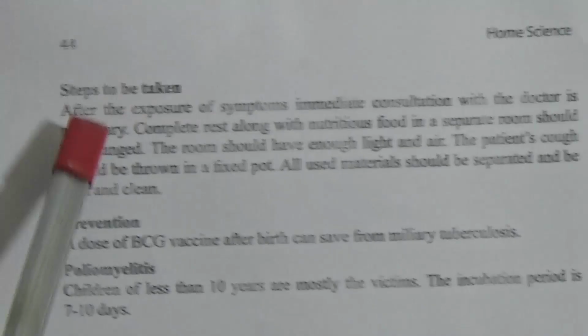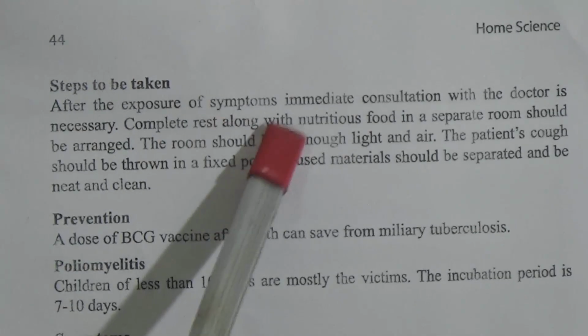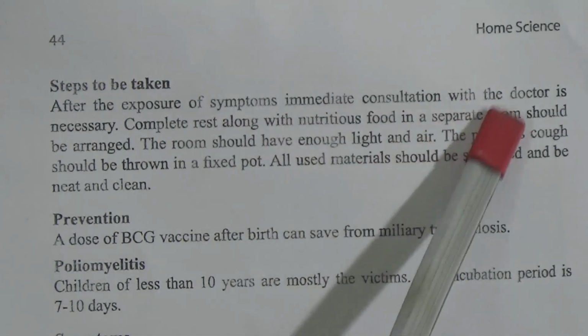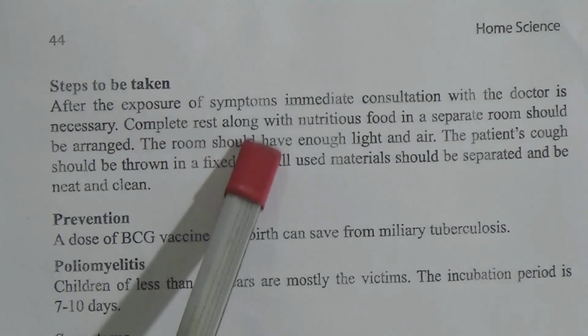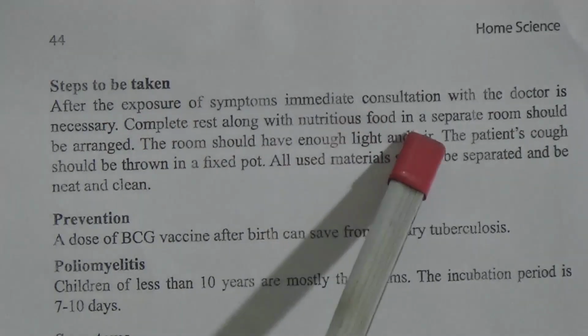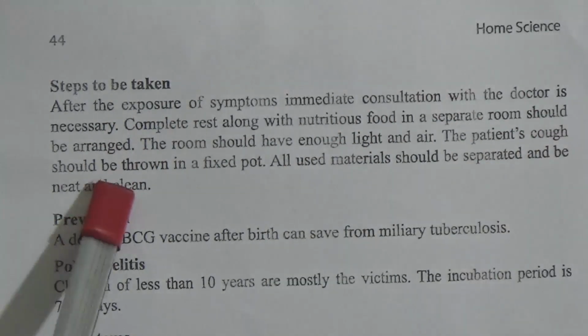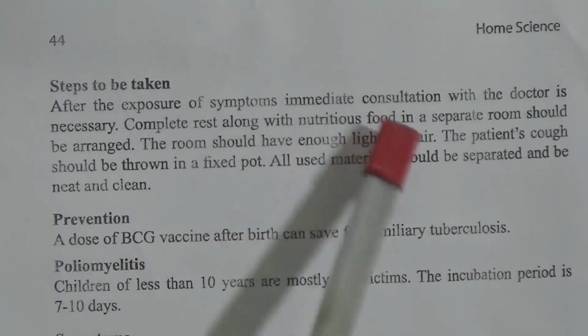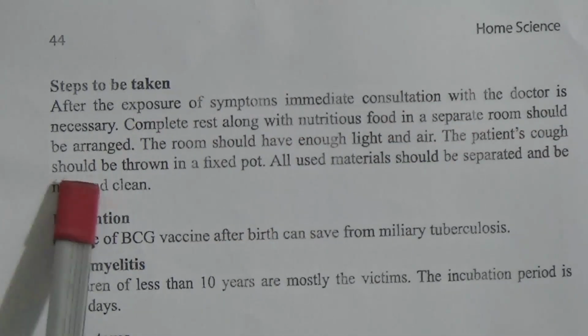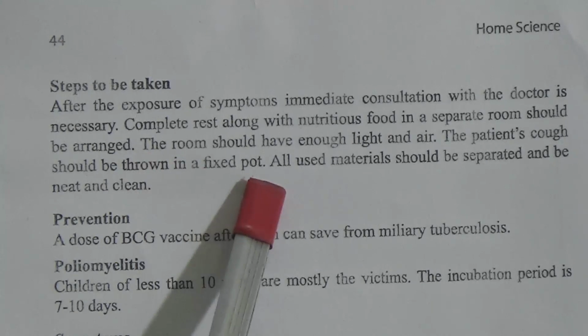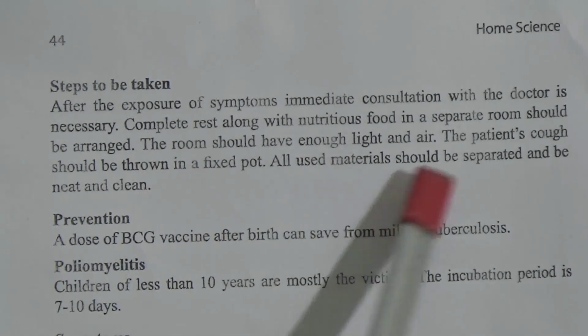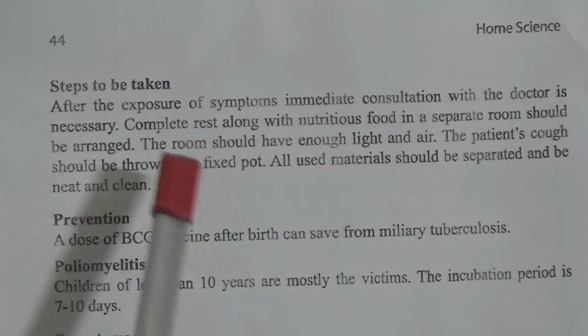Now we'll go to page number 44. Tips to be taken. After the exposure of symptoms, immediate consultation with the doctor is necessary. Complete rest along with nutritious food is needed, and a separate room should be arranged. The room should have enough light and air. The patient's cough should be thrown at a fixed spot. All used materials should be separated and kept neat and clean.